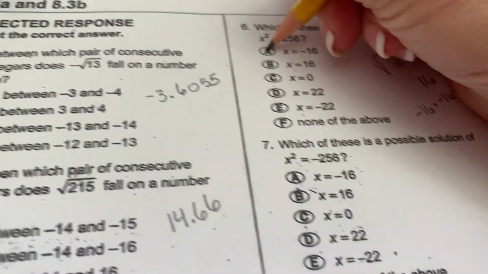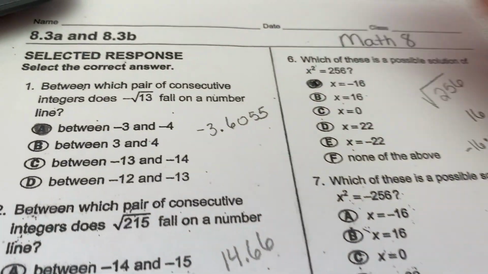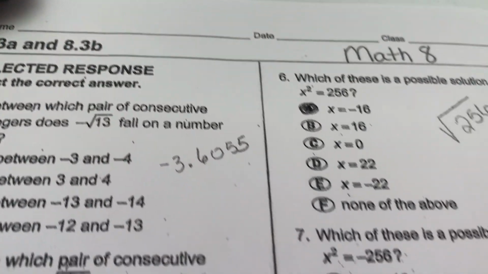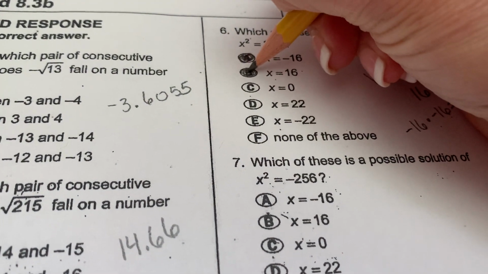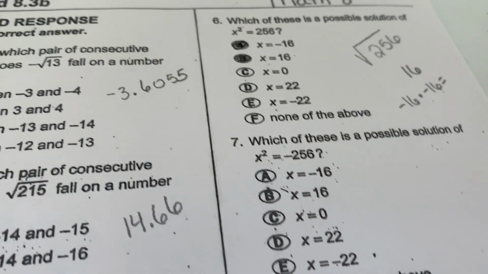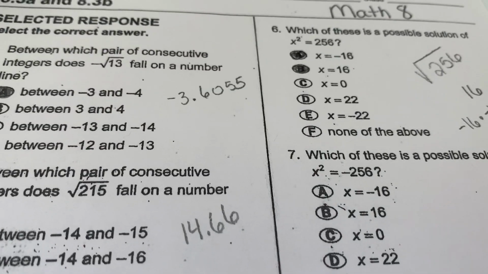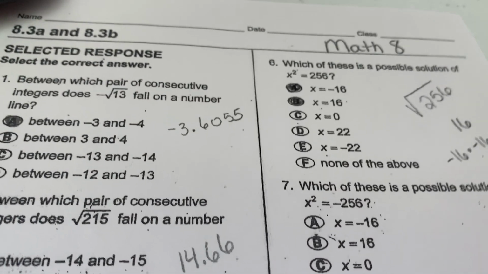So we want to include -16. For the next one, we get 16, which we know we already have. We don't want 0, we don't want 22, we don't want -22. So we're done with number 6.